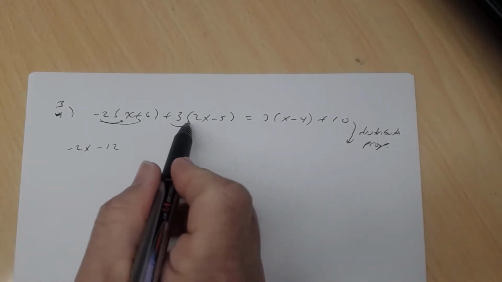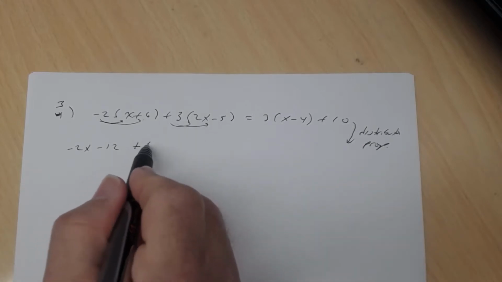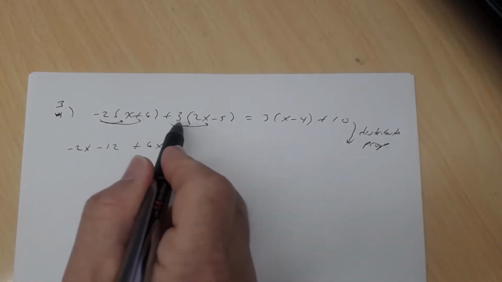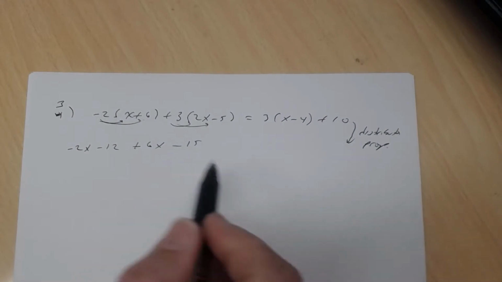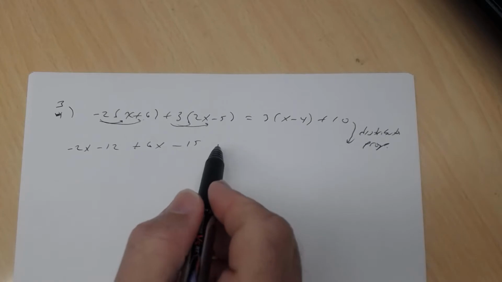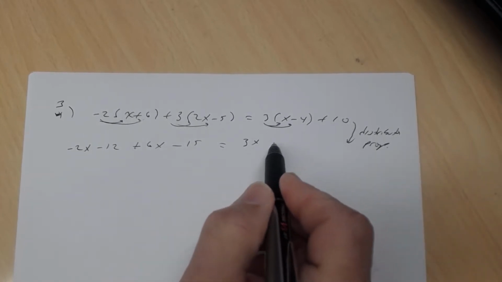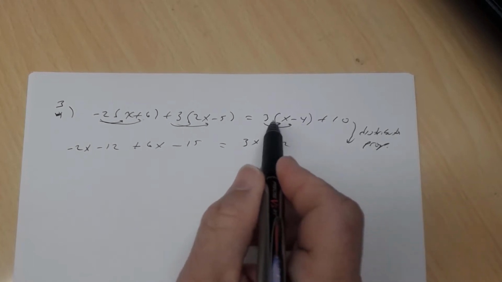Now here I'm going to distribute the 3. Positive 3 times positive 2x is a positive 6x. A positive 3 times a negative 5 is a negative 15. So these are these two terms. Equal. 3 times x is 3x, and then 3 times a negative 4 is a negative 12. So that right here is this.